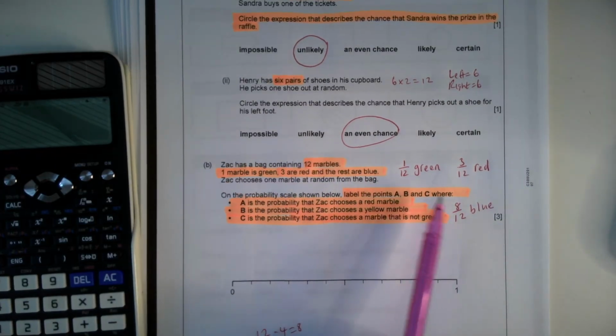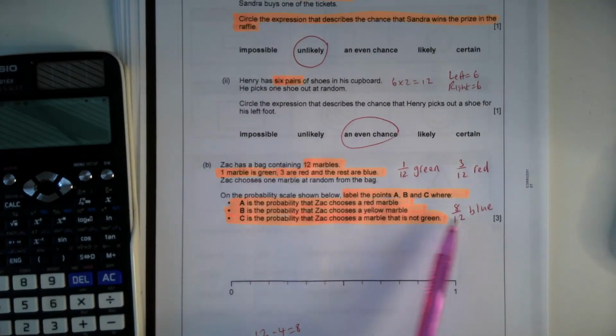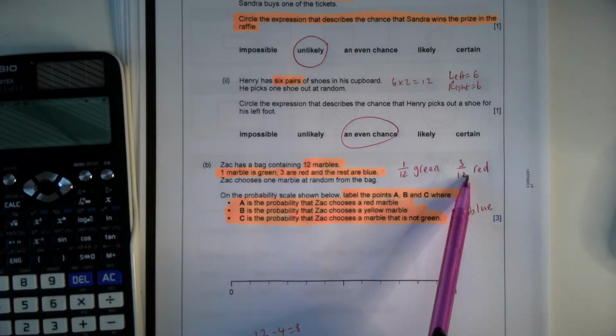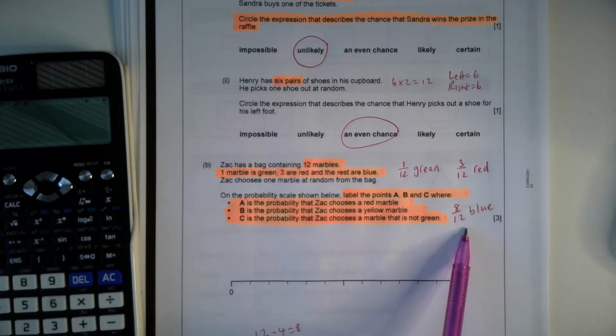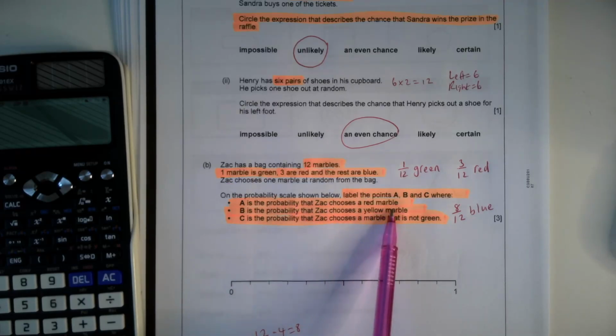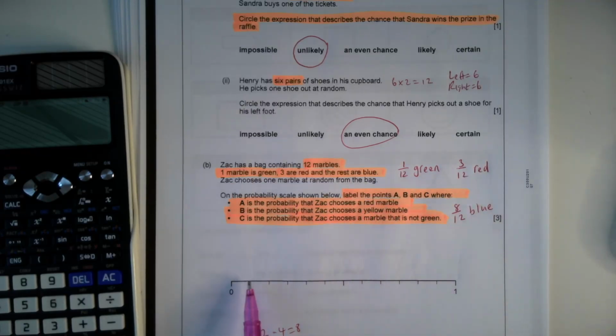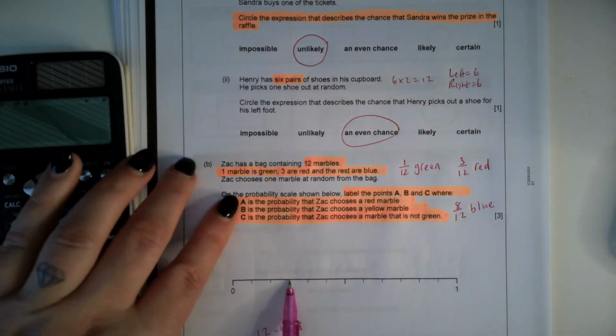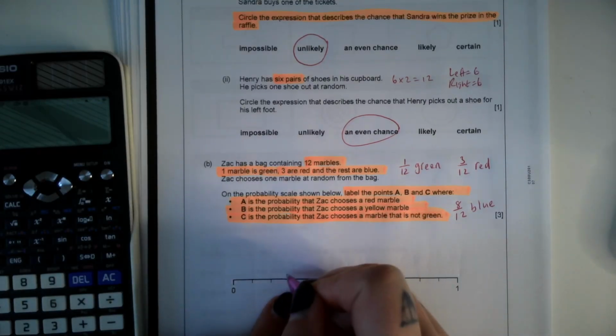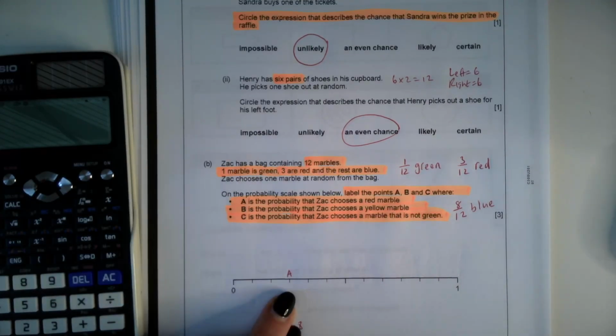So let's have a look at this first. We're dealing with fractions out of 12. We need to place these probabilities on this probability scale. So let's see what it's split up into. 1, 2, 3, 4, 5, 6, 7, 8, 9, 10, 11, 12. Well, that's handy because our fractions are out of 12. So the probability that Zach chooses a red marble is 3 out of 12. So 1, 2, 3. That's A. So we're going to mark with an A there.